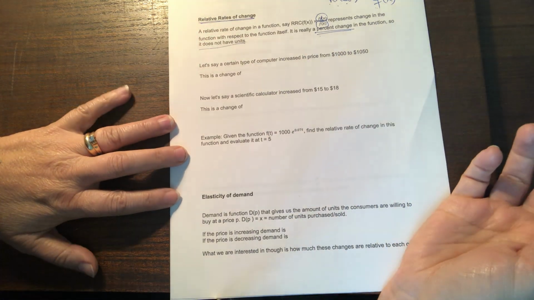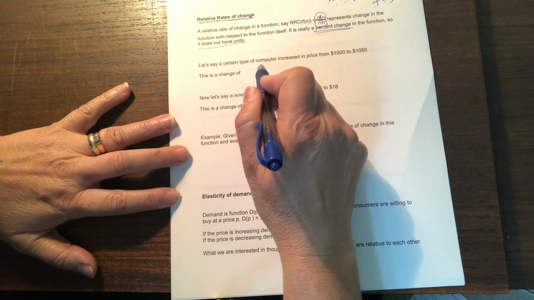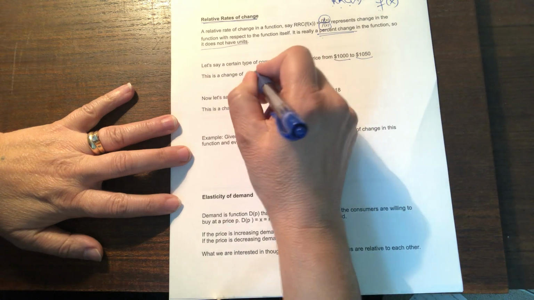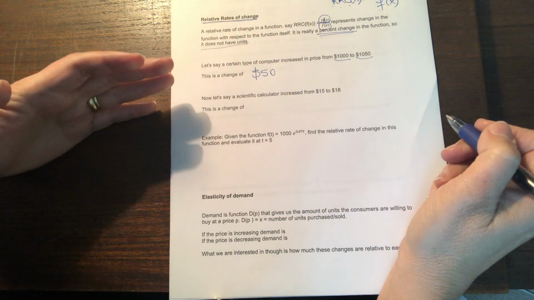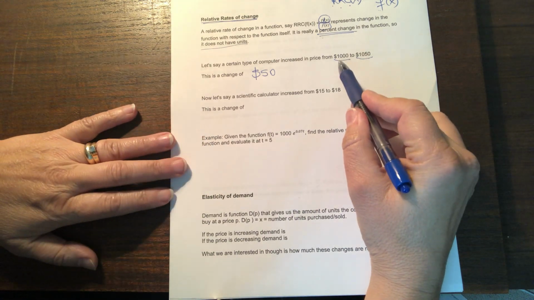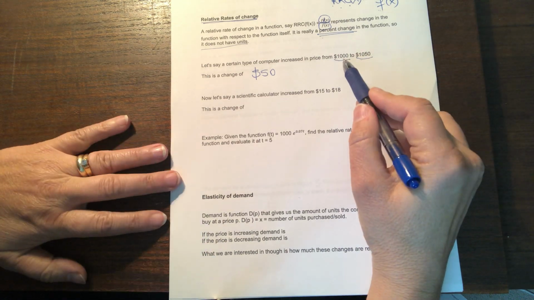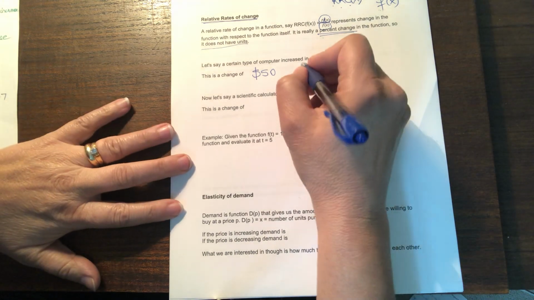Let's say, for example, a type of laptop computer increased in price from $1,000 to $1,050. That's a change of $50. Well, $50 is a lot of money. However, when you think about going from 1,000 to 1,050, it's not that much relative to what it already cost.